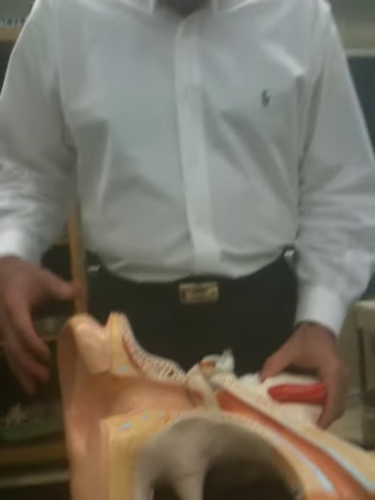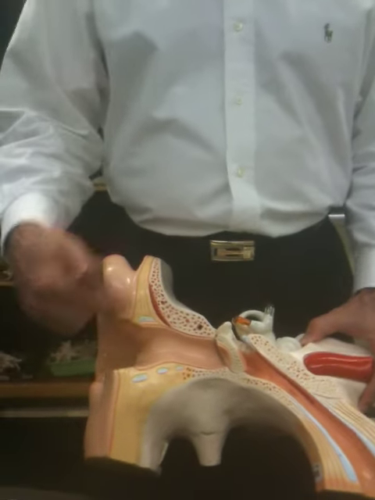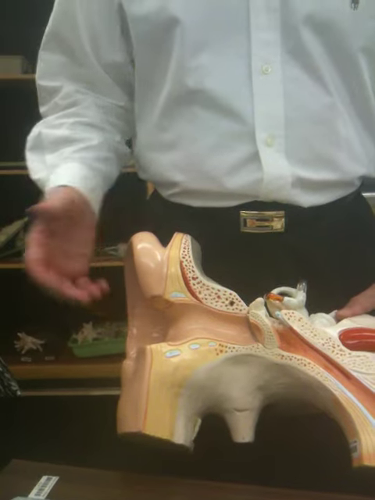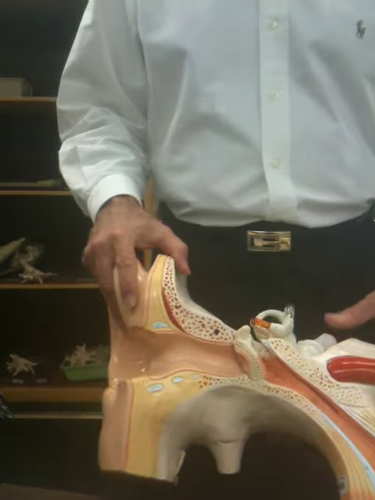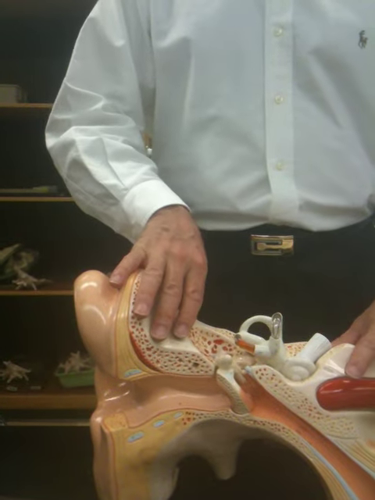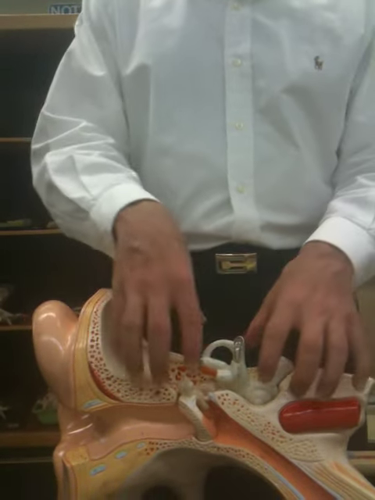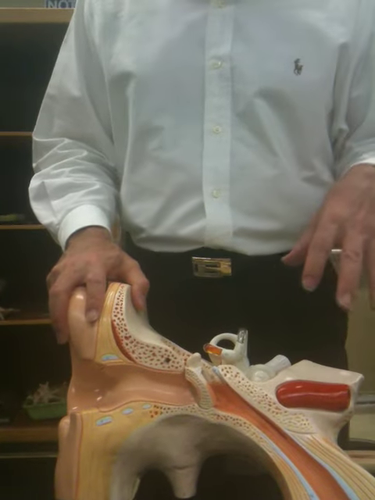Okay, so we saw in the skull, when we looked at the skull, this was the external acoustic canal, or meatus. Sound waves go in through the canal. This is the temporal bone. This is the petrous portion of the temporal bone. And if you open it up, inside you find all of the structures associated with equilibrium and balance and hearing.